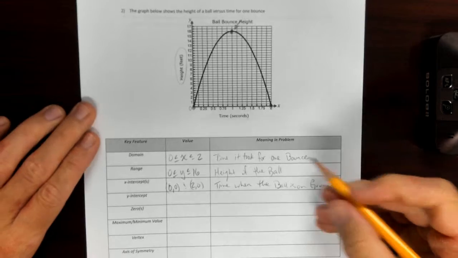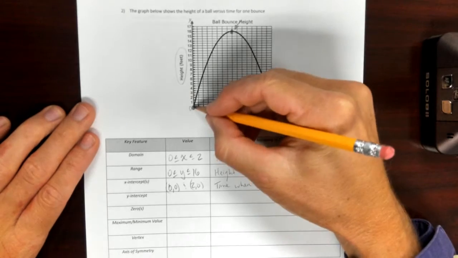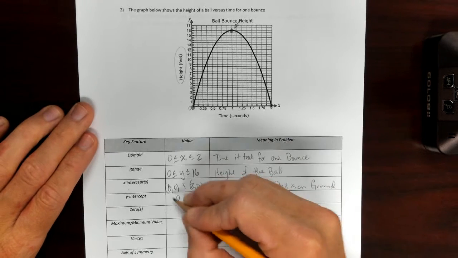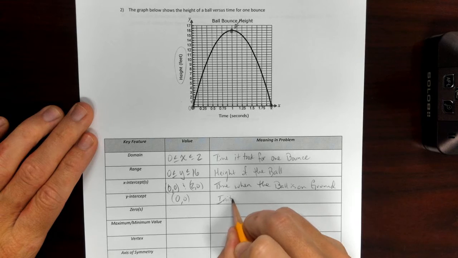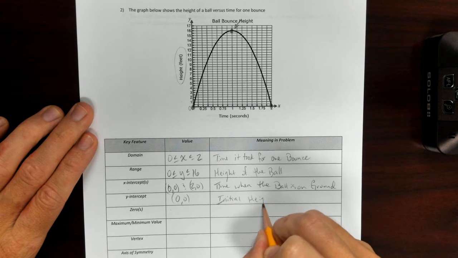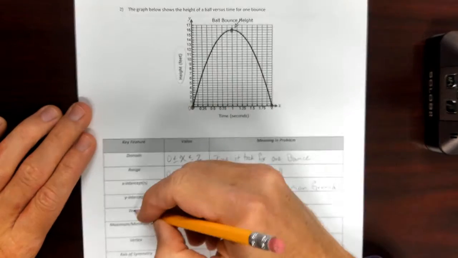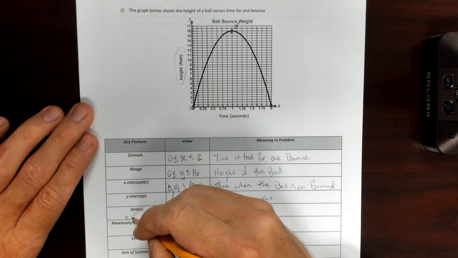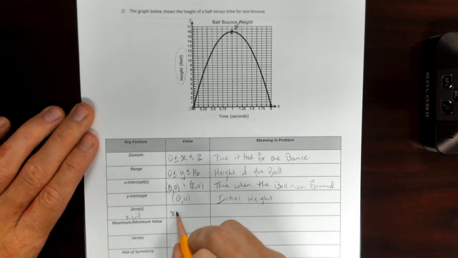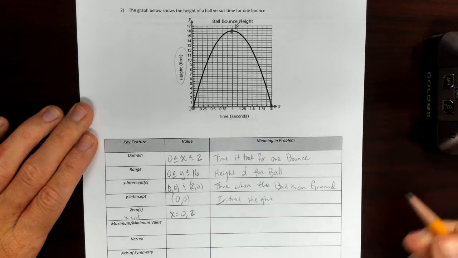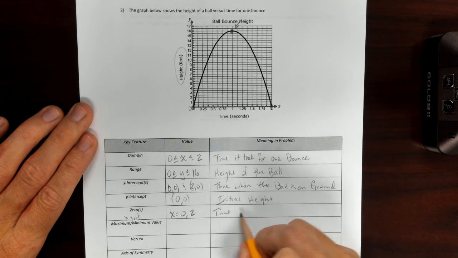The y-intercept is right here at (0, 0). Okay, and that would be the initial height. Right, so we're starting from the ground. Ball's bouncing. The intercepts, the zeros, are another word for x-intercepts. So the same thing here, (0, 0) and (2, 0). So x equals 0 and x equals 2. And once again, it's the time when the ball hits the ground.